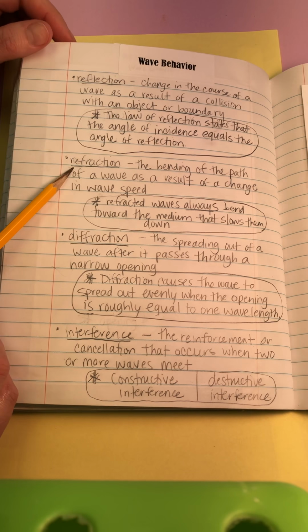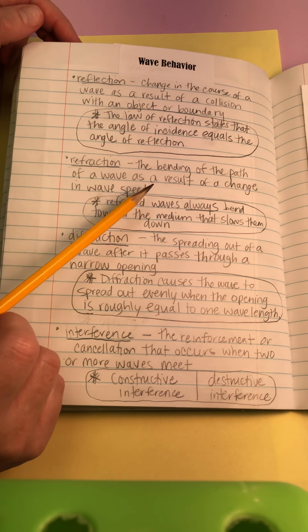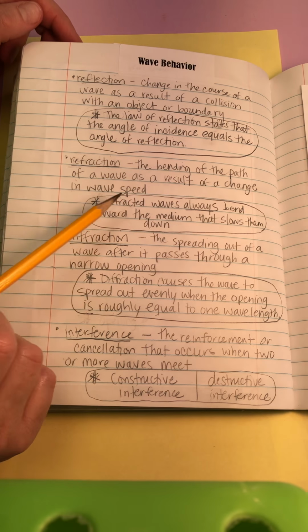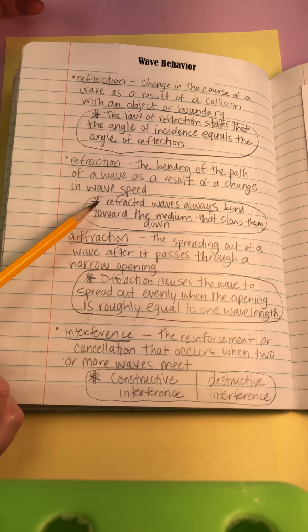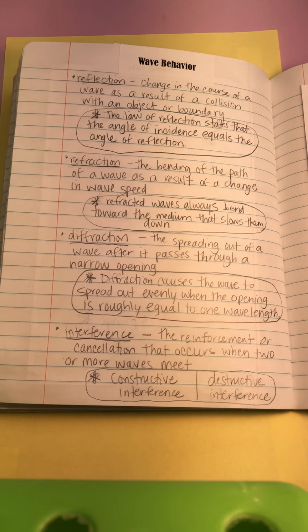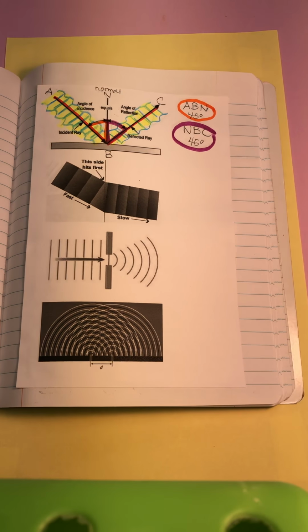All right, the next one is refraction. Refraction is the bending of the path of a wave as a result of a change in the wave's speed. When waves are moving along, they're at a constant speed in the particular media that they're moving through. But if they come along a boundary of either a different media or a media that changes in a way like temperature, then there's going to be a bending. Okay, so I'm going to illustrate this in the second one.